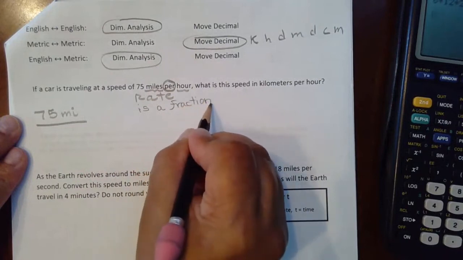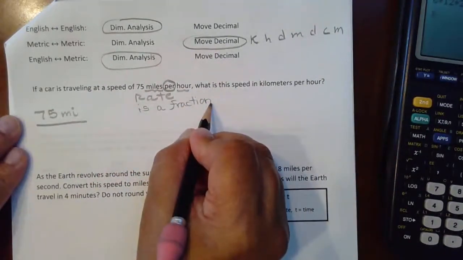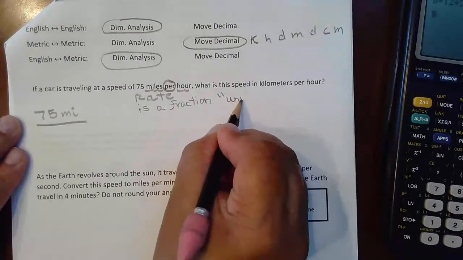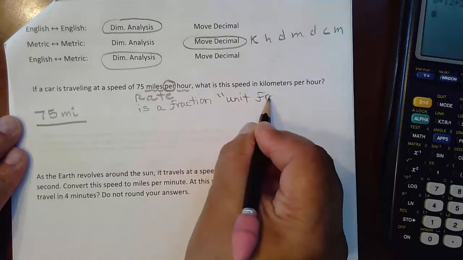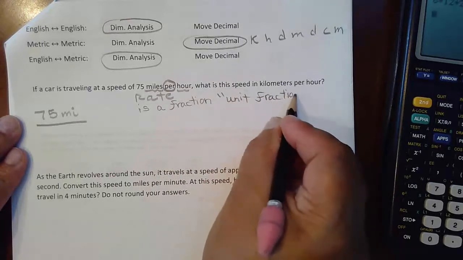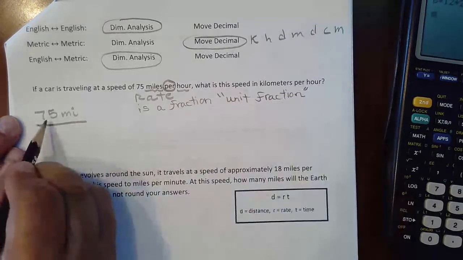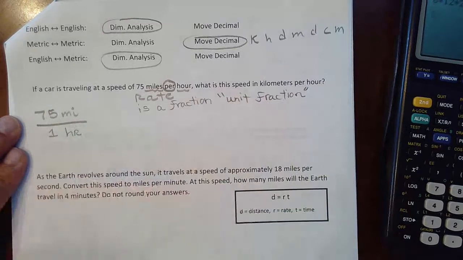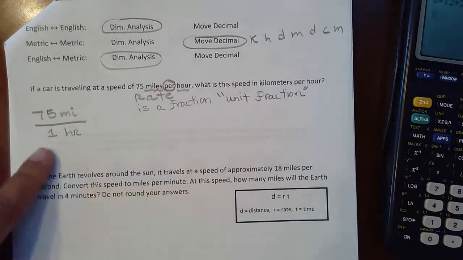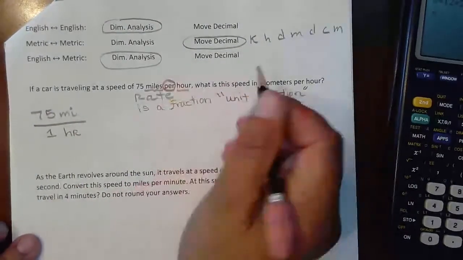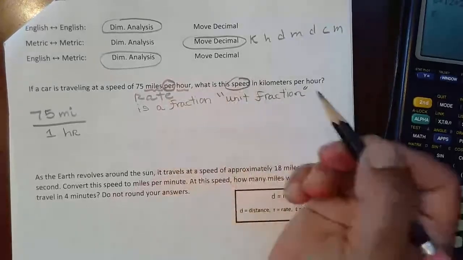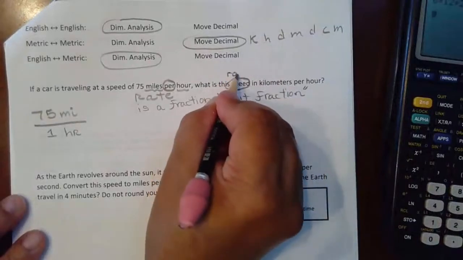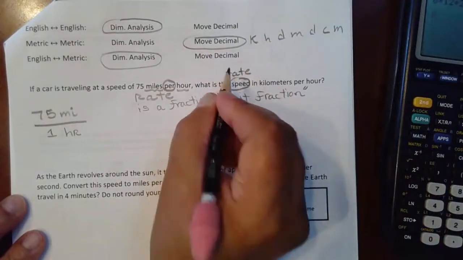And this fraction happens to be something that was mentioned on the previous page. It happens to be called a unit fraction. One of the pieces of the fraction will be a 1. Okay, 75 miles per hour. They're talking per every 1 hour. You could read that 75 miles divided by 1 hour. Now this says, what is the speed? Because rate is the same thing as speed. Speed and rate, they mean the same thing. So if you want to put that there and you didn't know that already, write that right there.